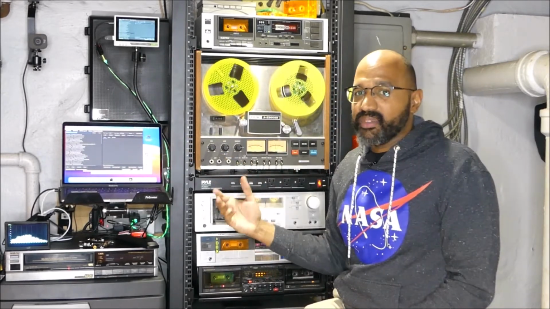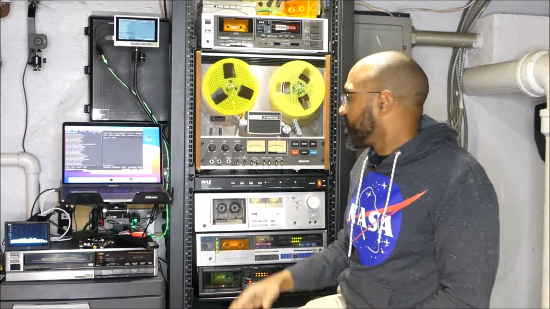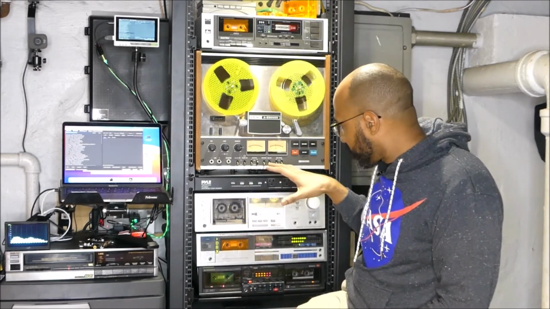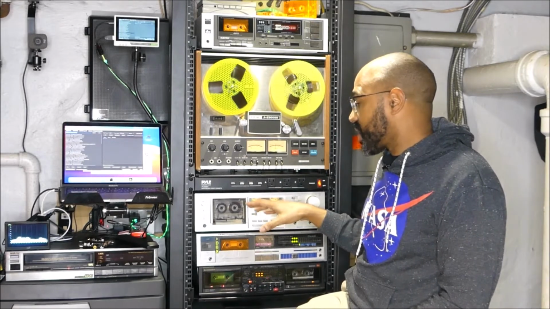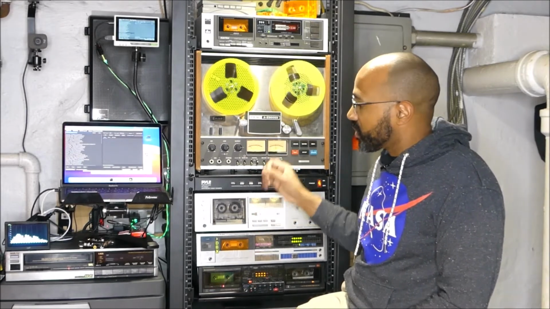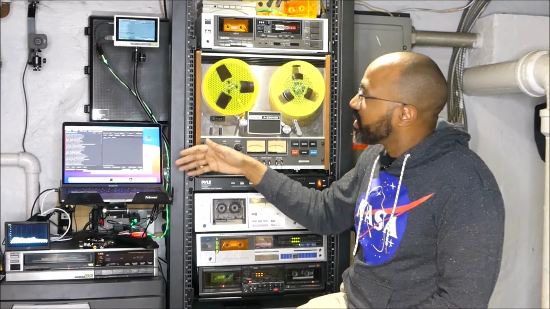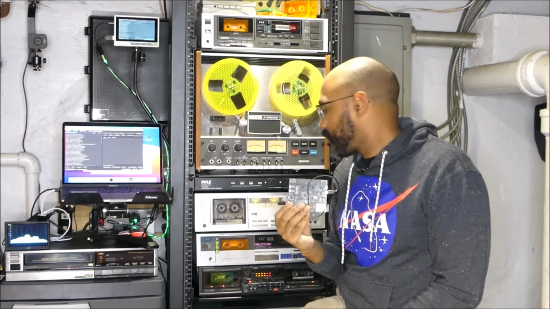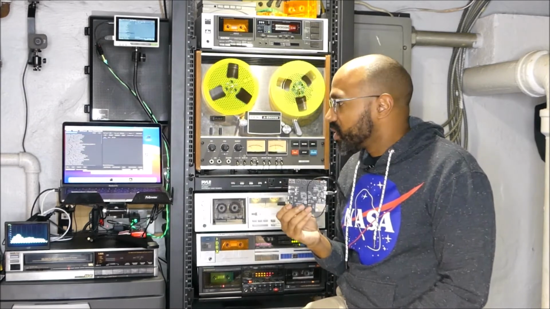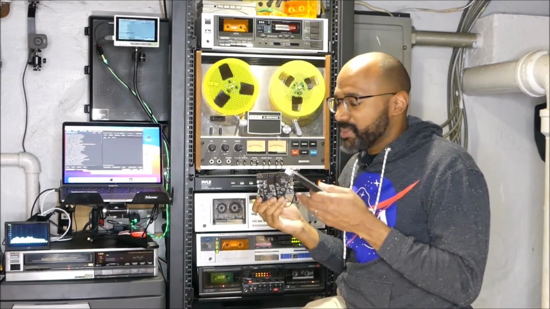On the playback, if I'm playing back one of these encoded tapes, again, you play it back exactly as you would any analog cassette. The only difference is that I'm running the output from the tape decks through the Mac or the Raspberry Pi or the audio board, to decode it and then play it back.